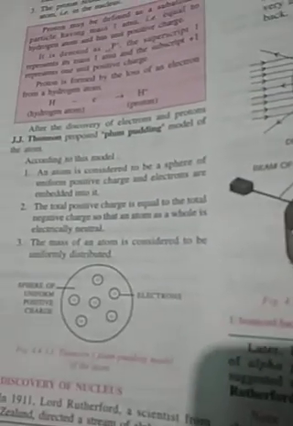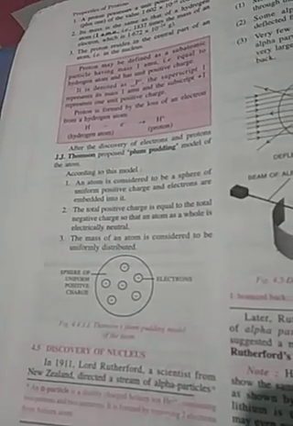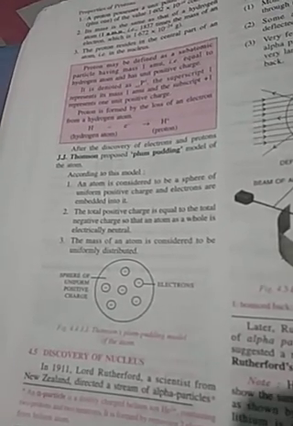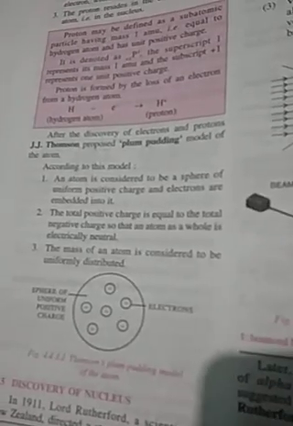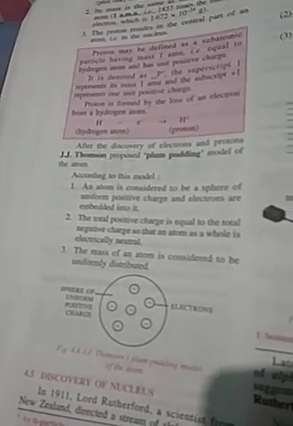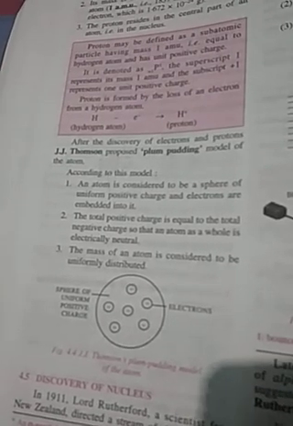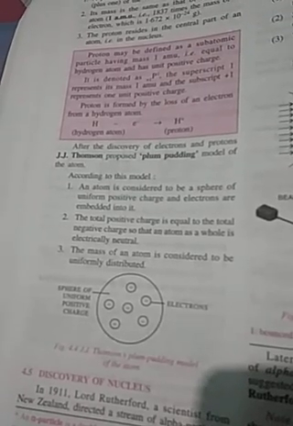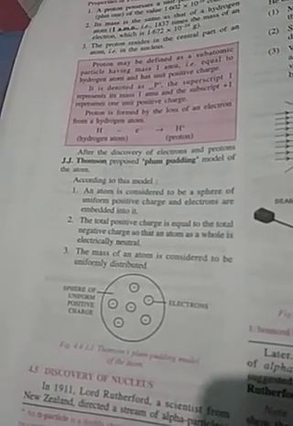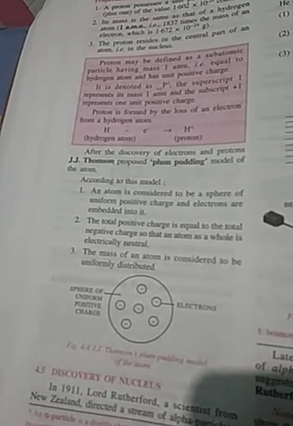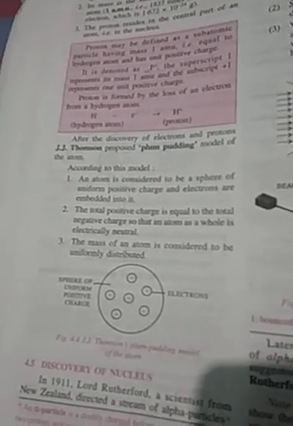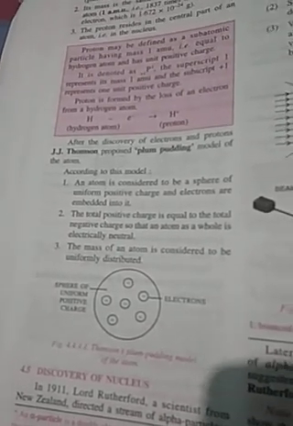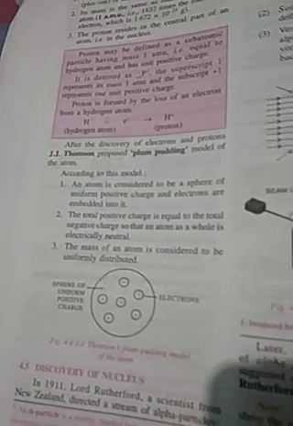So far we are knowing that an atom is made up of electron and proton only. So far we are knowing nothing about neutron. The electron was given by J.J. Thomson, and the proton by Goldstein. We are knowing nothing more. But today we will see that after electron and proton, there will be another thing. We will see it after 10 to 15 minutes.